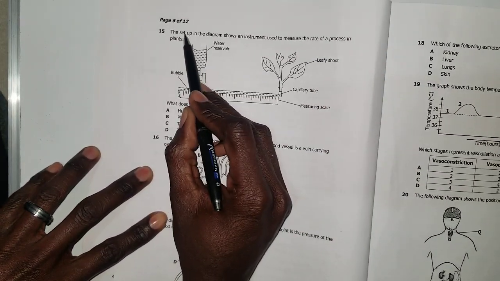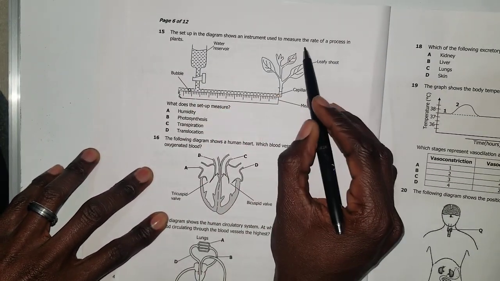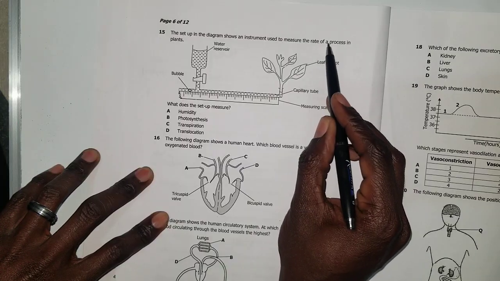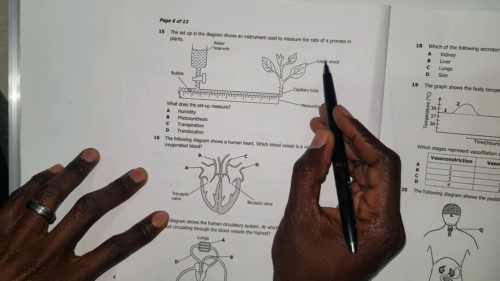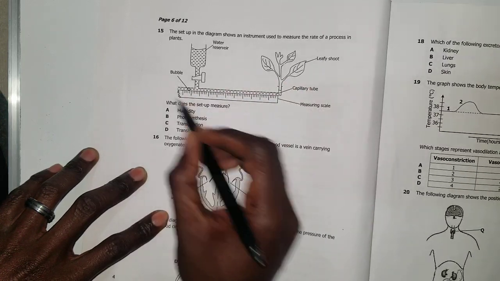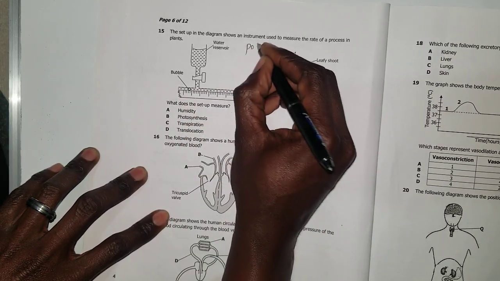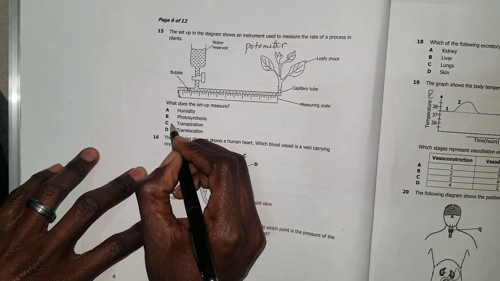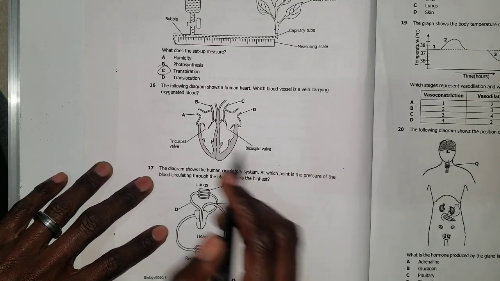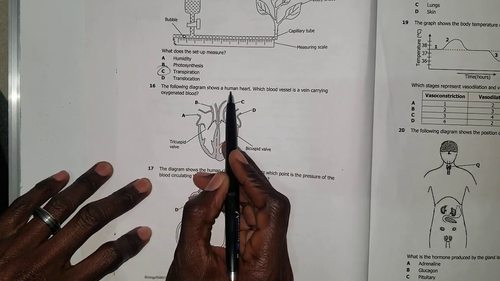It says the setup in the diagram shows an instrument used to measure the rate of a process in plants. Of course, transpiration is actually, now this is what we call, the whole apparatus is called a potometer, and it measures the rate of transpiration.